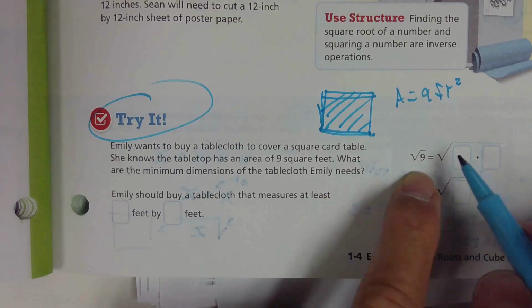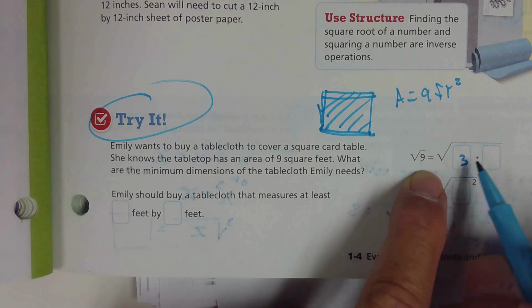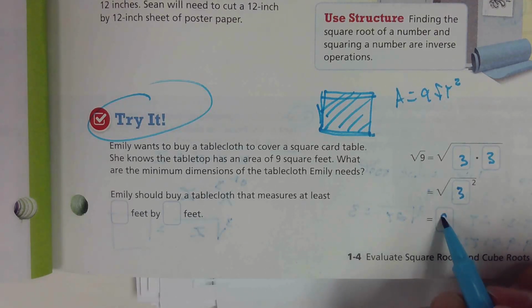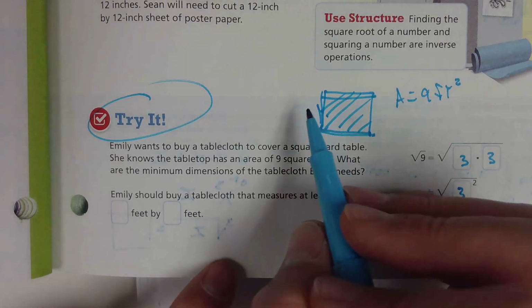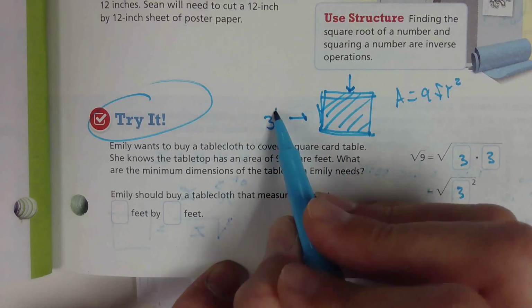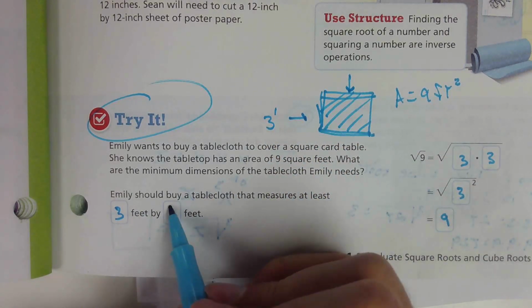And so we have 9 equals what squared? 3 times 3. And 3 squared is 9. So each side needs to be what? 3 feet. So 3 by 3 feet.